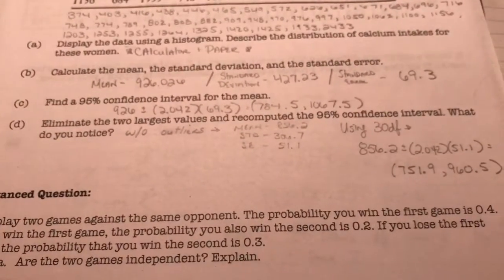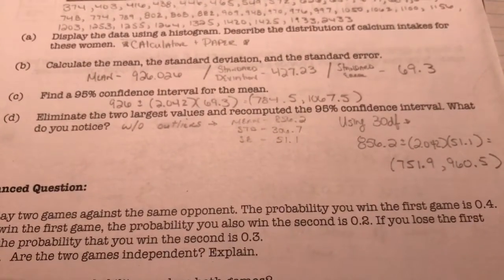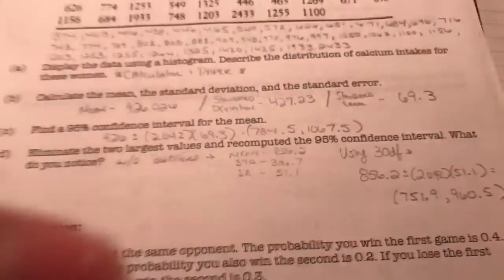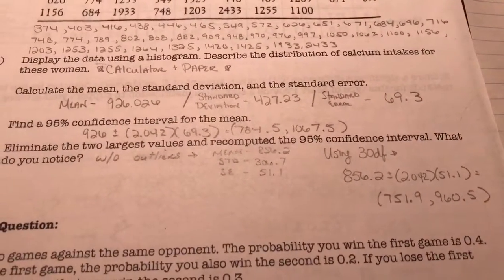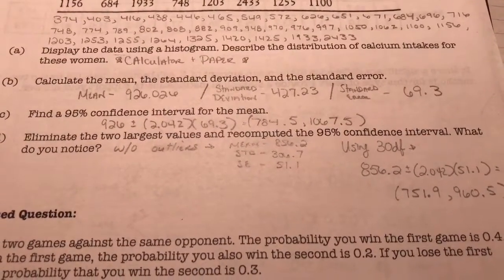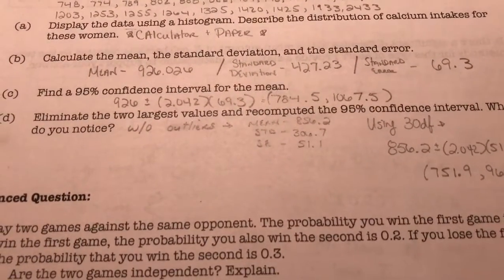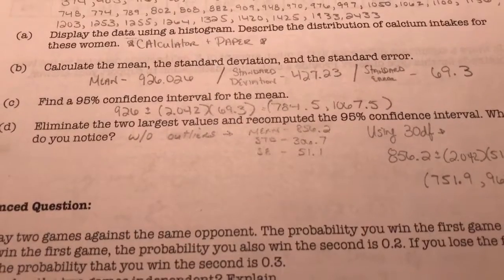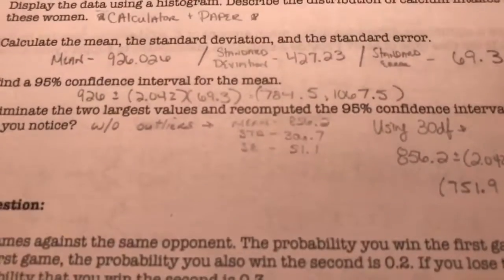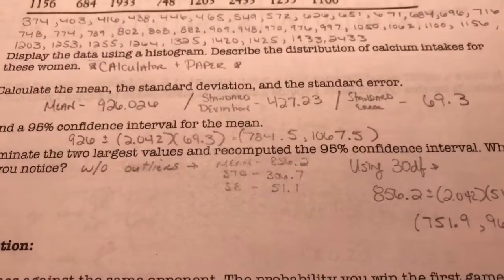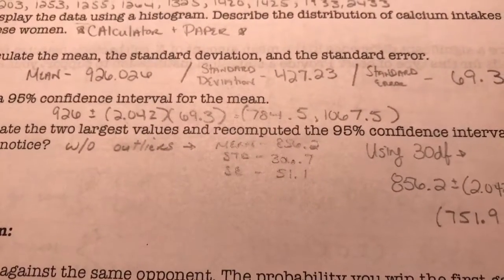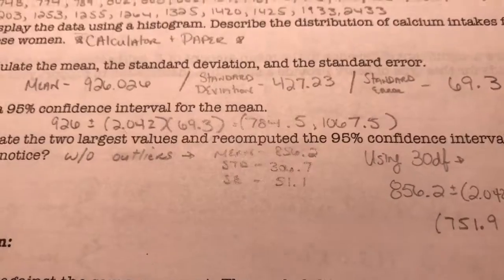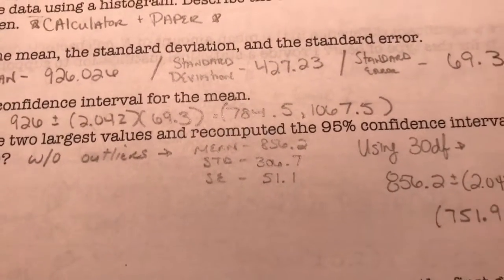Then part D wants you to estimate the two largest values and recompute the 95% confidence interval, and then notice what happens. So what you do here is you do it without outliers. You take out your outliers from the formula, then refind your mean, standard deviation, and standard error. What you're going to get is 856.2 for your new mean. Your standard deviation is going to be 306.7, and your standard error is going to be 51.1.